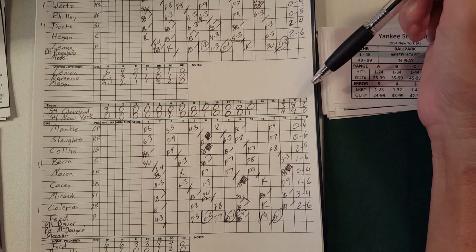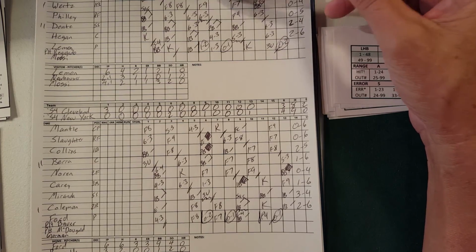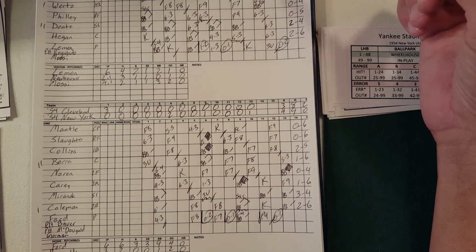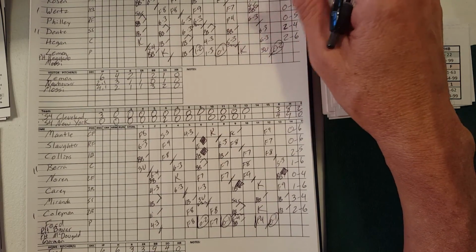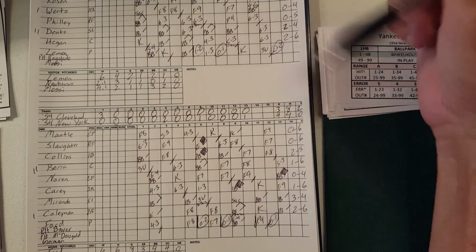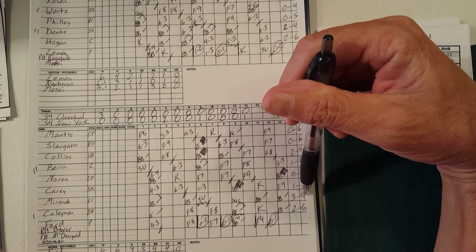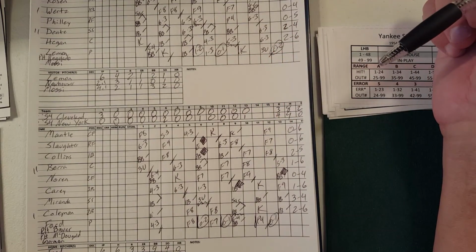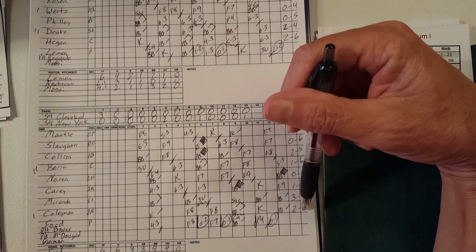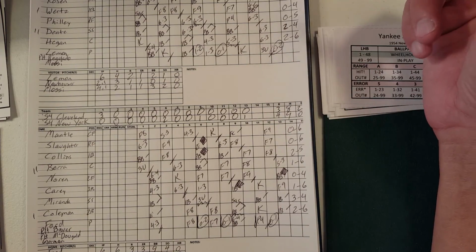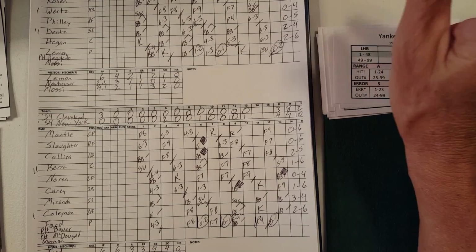But like I said, there were plenty of opportunities there for the Indians to win this game, but they just could not do it. And that is Mickey Mantle 0 for 6. Bottom of the order, 3 for 4 for Miranda, 2 for 6 for Coleman. As Coleman gets the walk-off single there in the bottom of the 13th to win it for the Yankees.